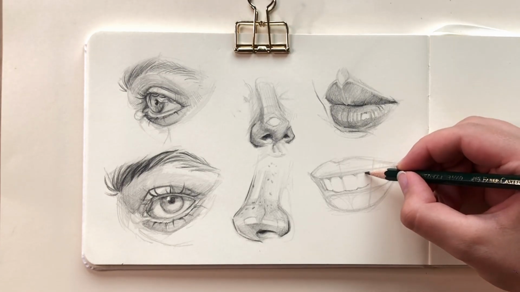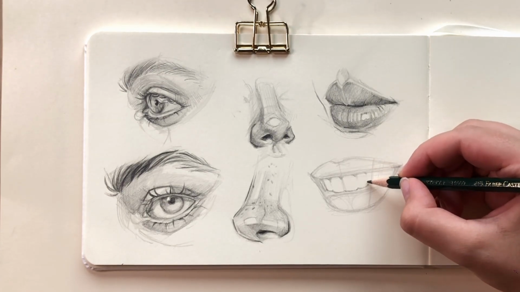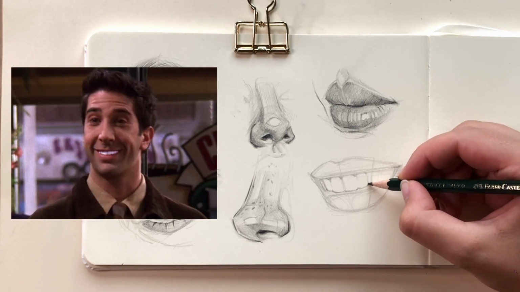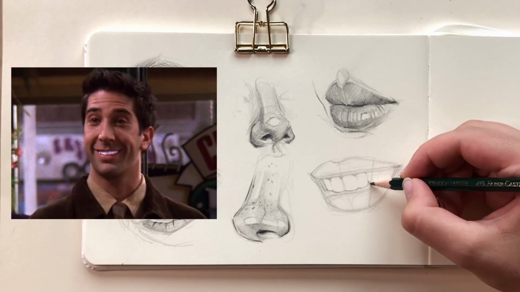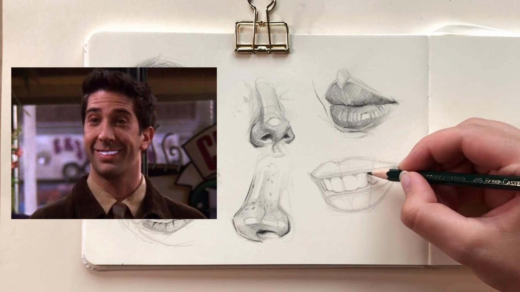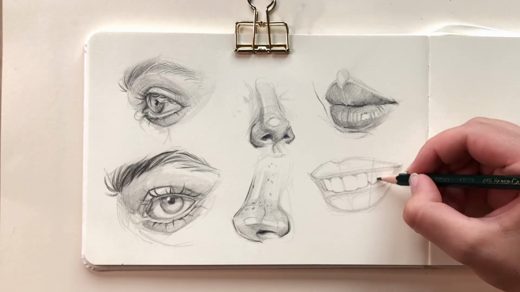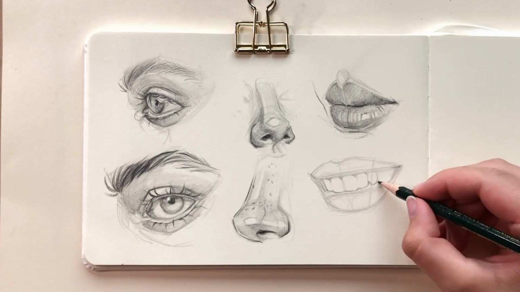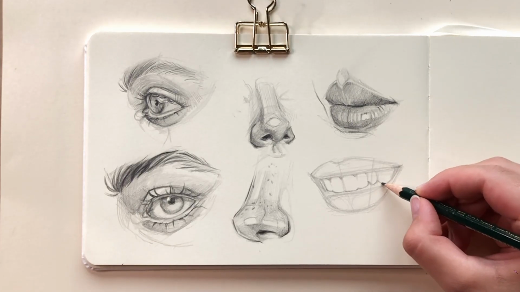Like, I don't know if you've seen this episode of Friends when Ross got his teeth whitened. Yeah, she has very white teeth on the reference as well. Ridiculously white teeth.